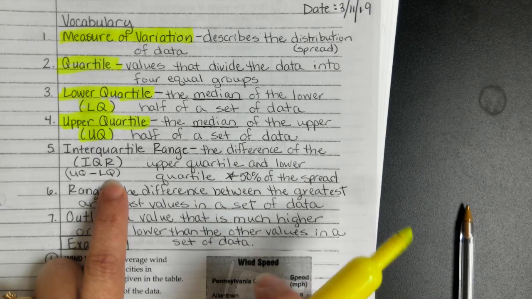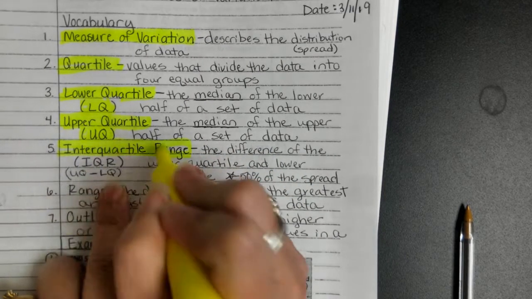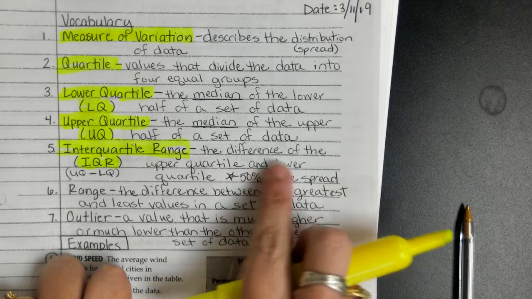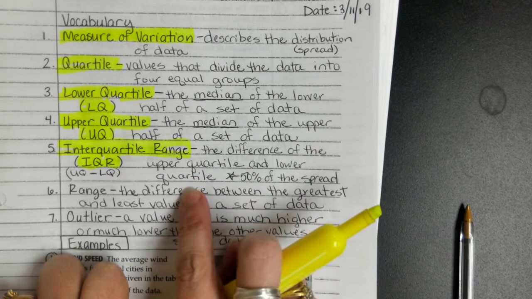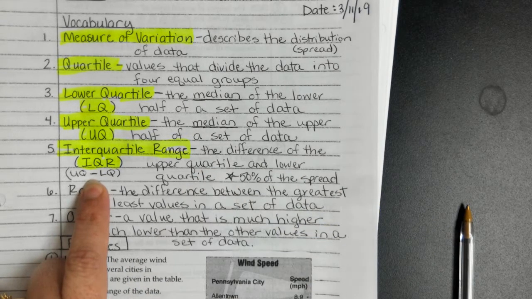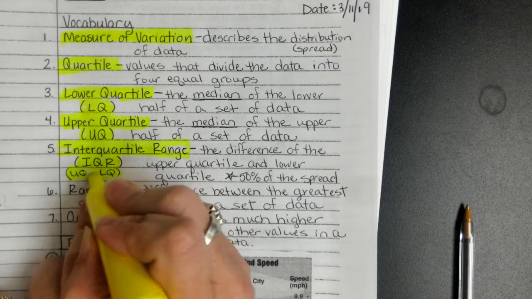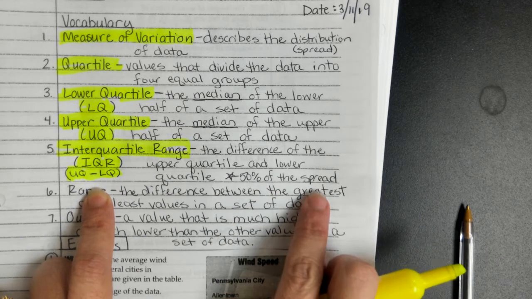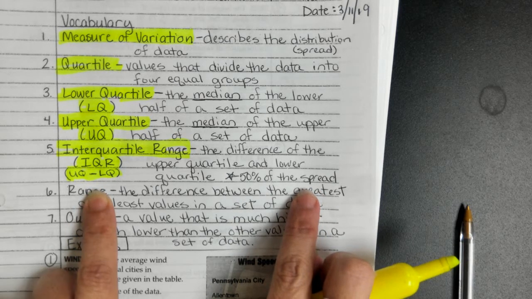We're then going to find something called the interquartile range. Luckily, we shortened this one to something called the IQR. It's kind of weird, but it's going to be the difference, meaning subtraction, of the upper quartile and the lower quartile. If you'll notice right here, it basically means that we're going to take the UQ and subtract the LQ. Literally take it away. The 50% of the spread is kind of the 50% of your data. We'll talk more about that the next day on Tuesday.